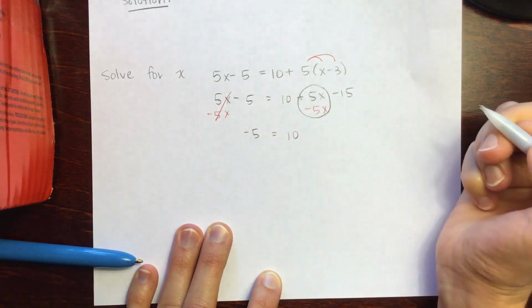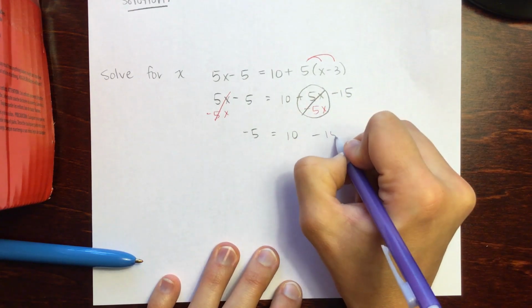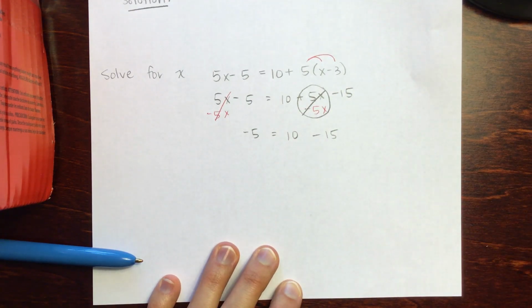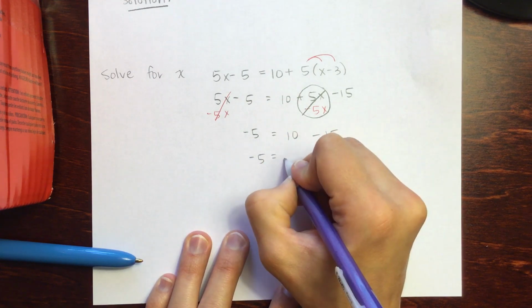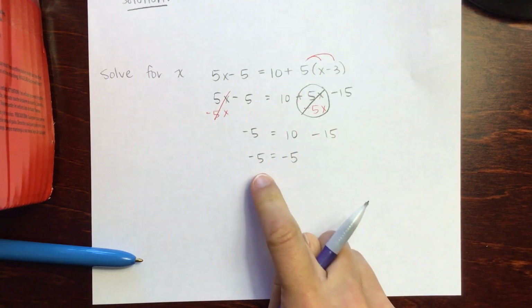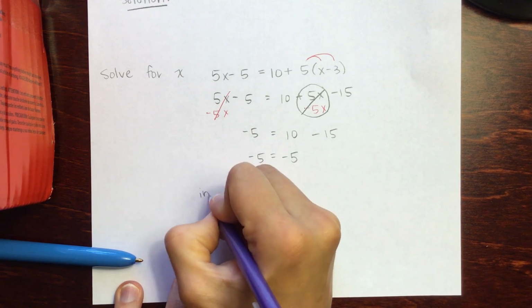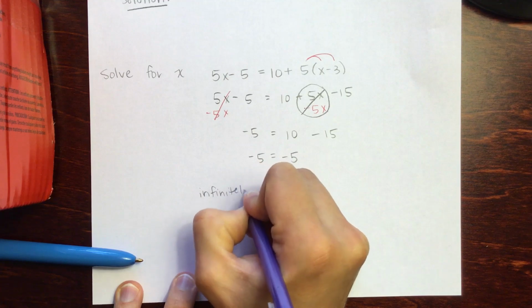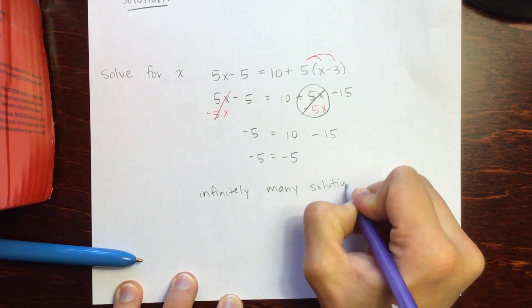Oh, look, 5x minus 5x is 0x, so they cancel each other out. Continue to solve the problem, though. 10 minus 15. And now I ended up with a number equal to itself. This is a true statement, so my answer is infinitely many solutions or all real numbers.